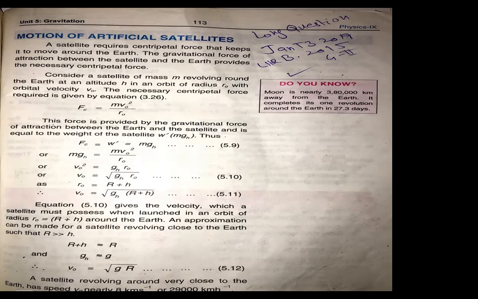The satellite which is revolving very close to the Earth is moving with an orbital velocity of nearly 8 kilometers per second, or 29,000 kilometers per hour. Kilometer per second is the smaller unit, and kilometer per hour is the bigger unit. If you convert kilometer per second into kilometer per hour, you will find that it will be 29,000 kilometers per hour.